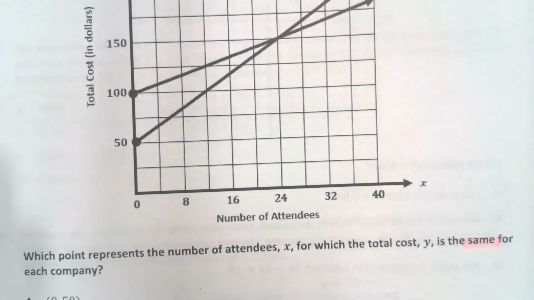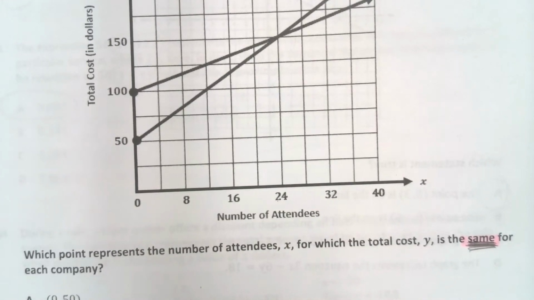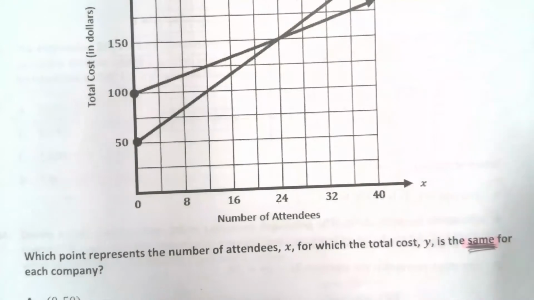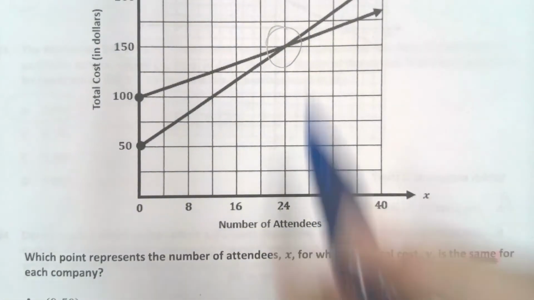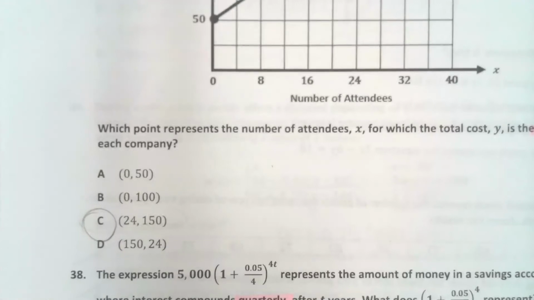Okay, 37. Only one person missed this question. I'm hoping I could be that one person. It's not that. Or I'm not that. Okay. When they're the same is where they intersect. You just had to write out what that point is. X comma Y means 24, then 150. So the answer was C.